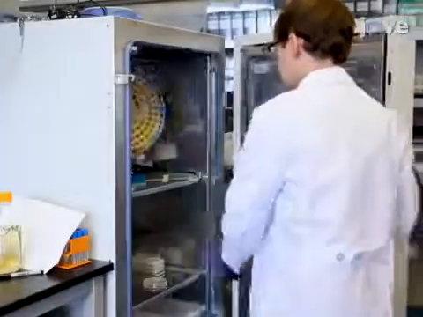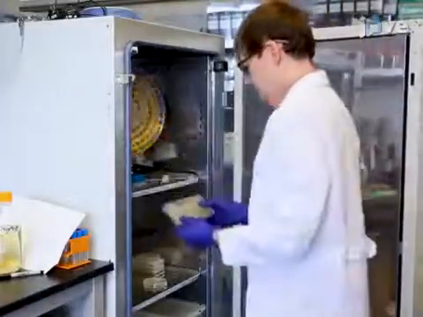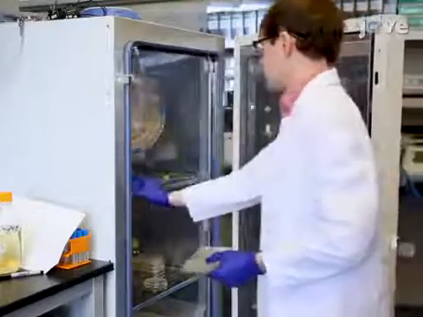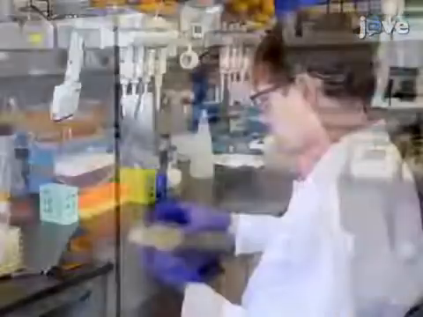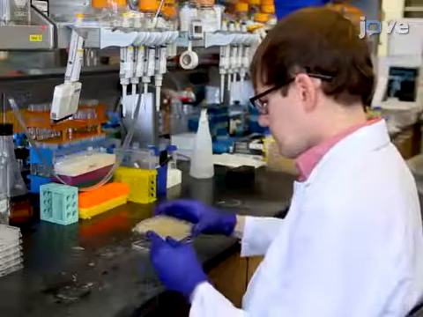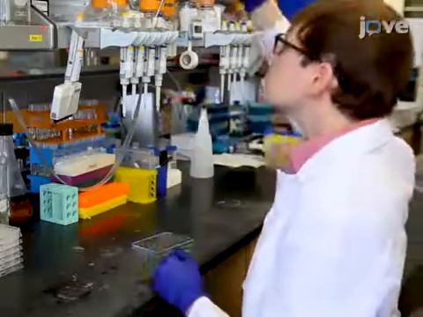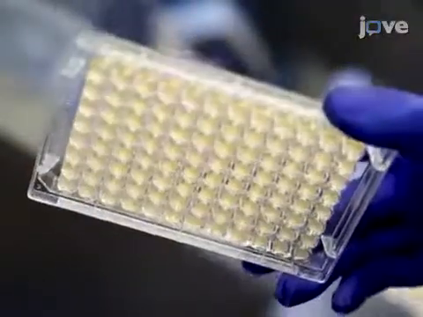Start this procedure by growing the appropriate yeast cells in a 96-well plate at 30 degrees Celsius as described in the text protocol. Visually inspect the cultures to confirm that the cultures are saturated. Cells should be visible by eye at the bottom of each well.